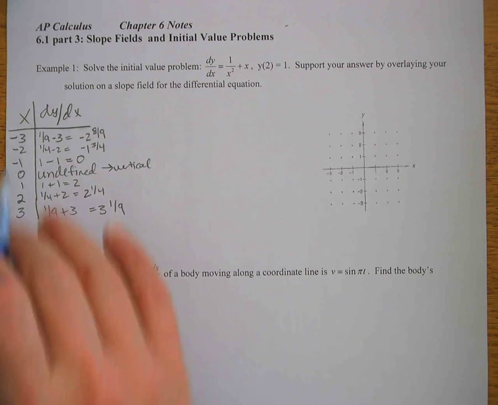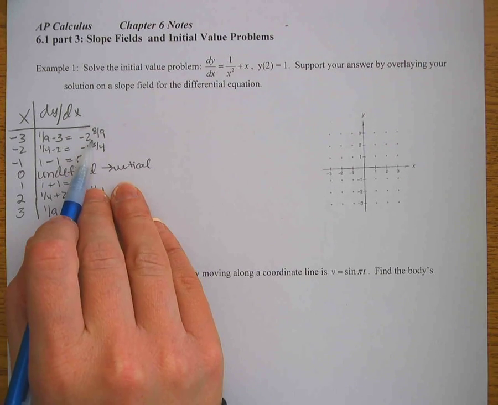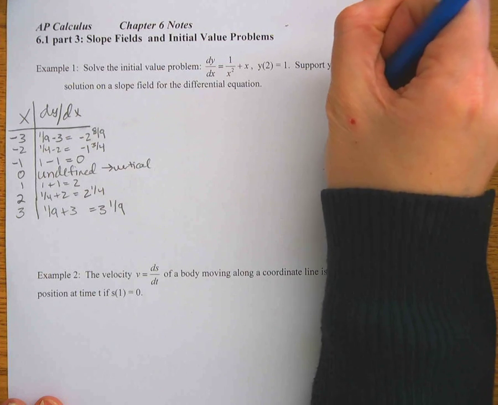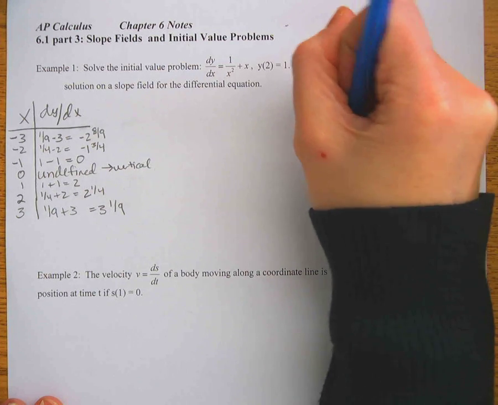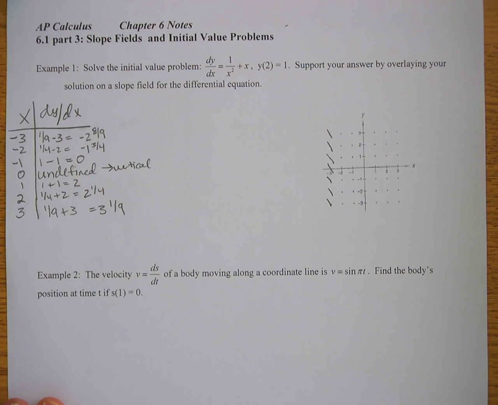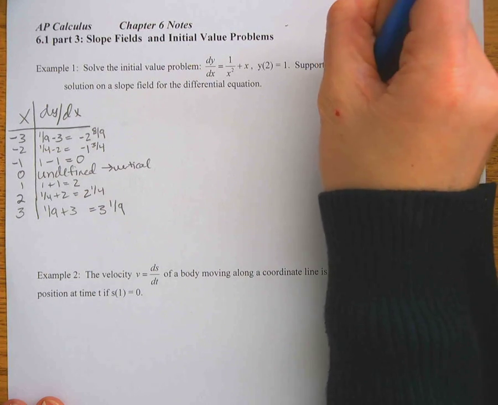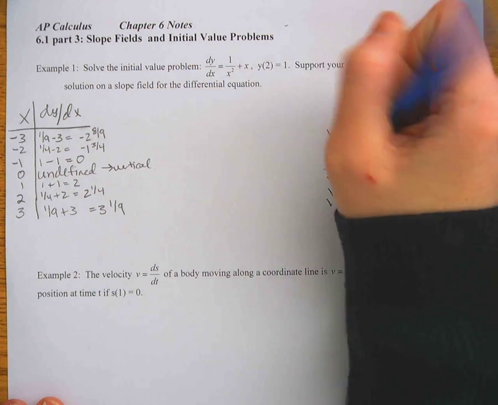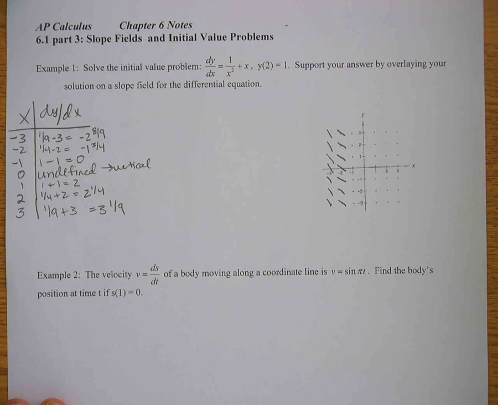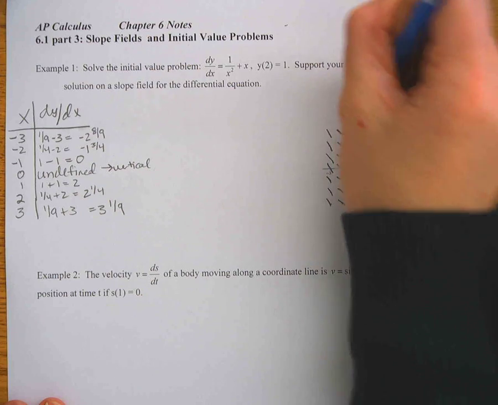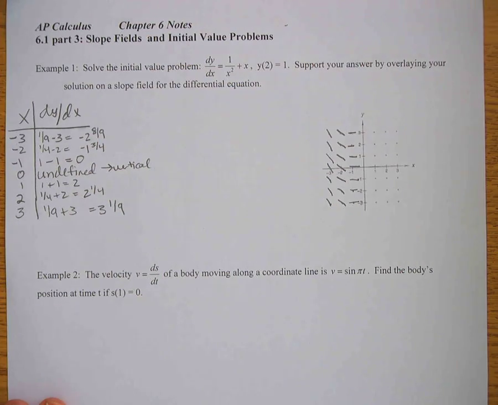So at -3, I'm going to have a negative steep slope. At -2, I'll have a negative less steep slope. At -1, I'll have a horizontal slope. At 0, I'll have vertical slopes.